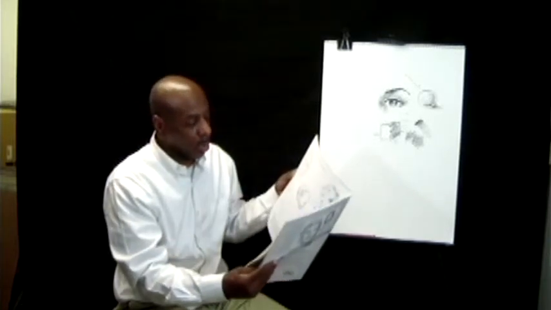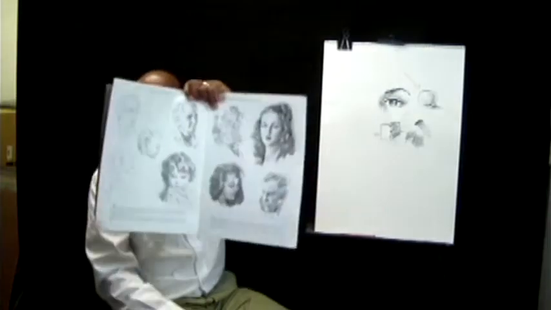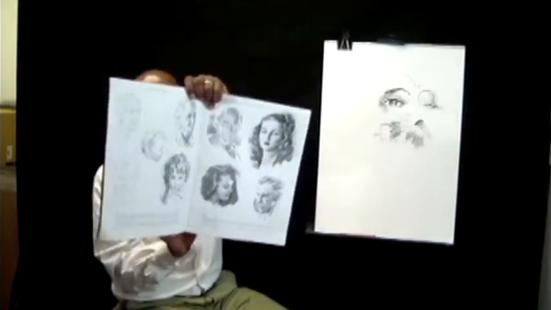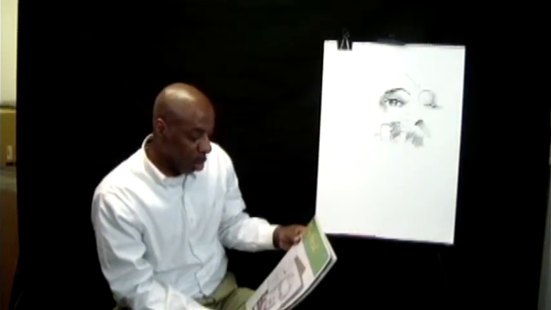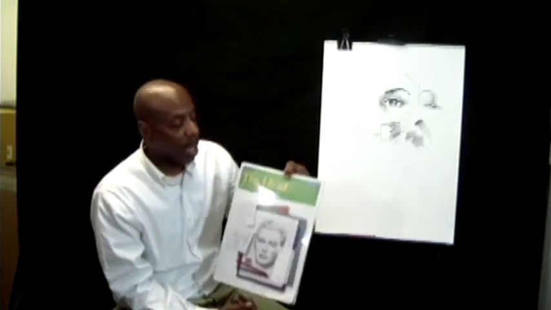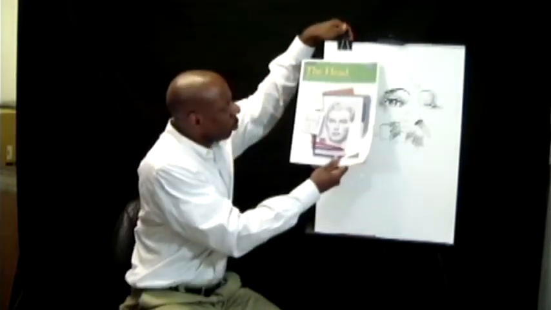But it gives you a general idea as far as capturing light and shadow. You can probably get it online at eBay or maybe at your local art store. Just go in the book section or a library, and you'll probably be able to find it. But there are a whole lot of different books on that type of stuff.